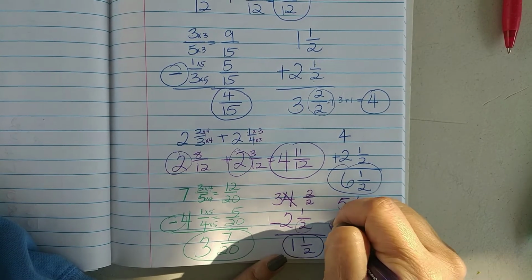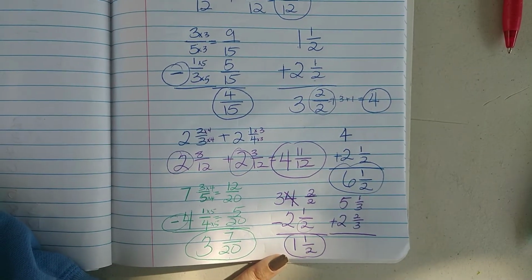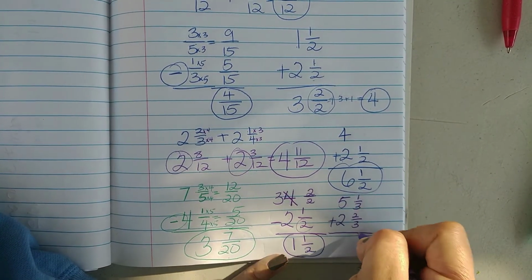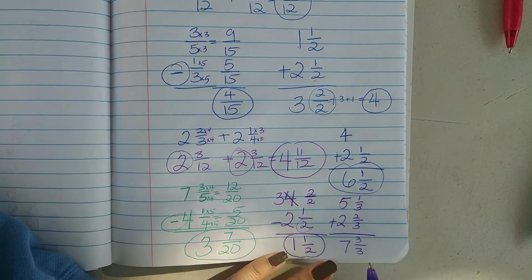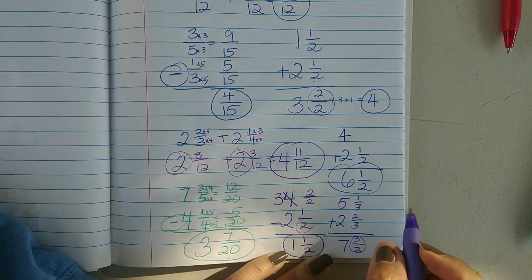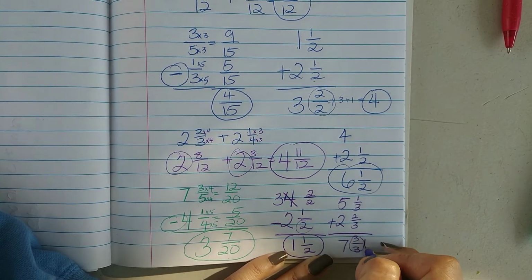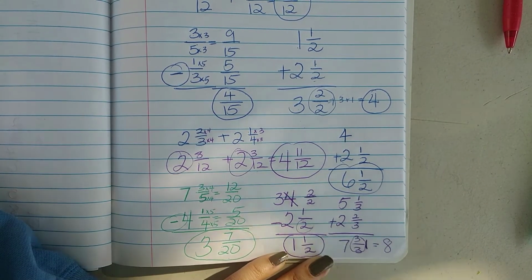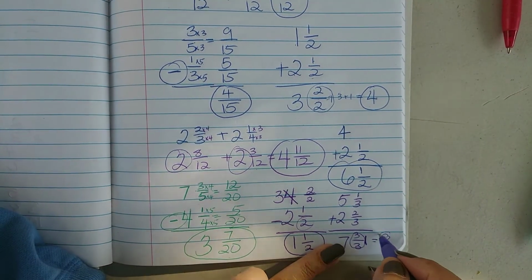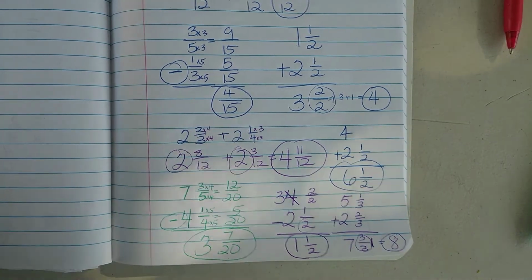The denominators are the same here, so 1 plus 2 is 3, 3/3, 5, 6, 7, 7/3. Oh wait, look, isn't this a whole number? That's 1 whole. So 7 plus 1 is equal to 8. So my answer would be 8.